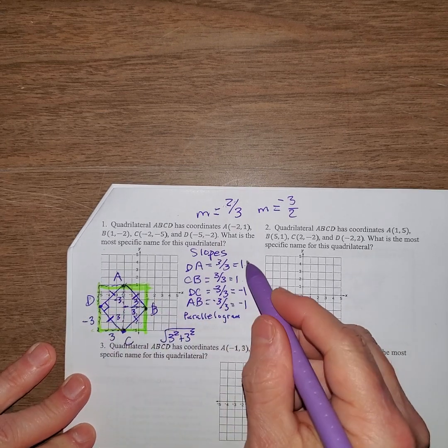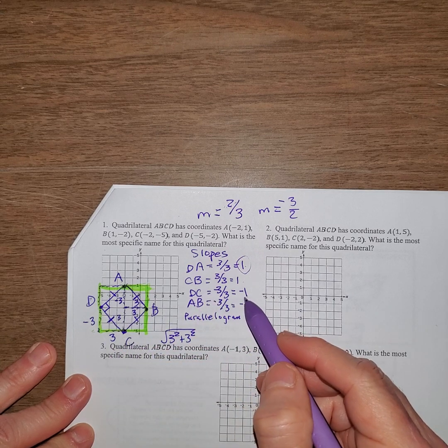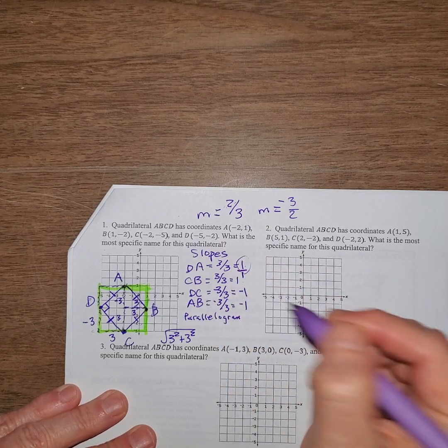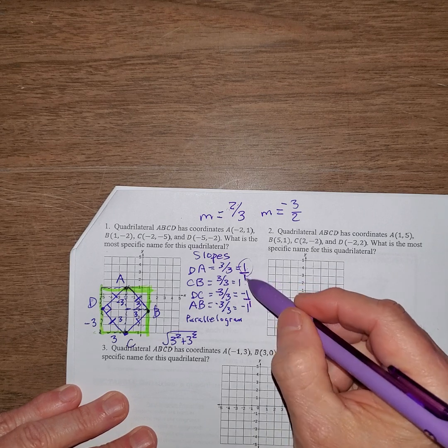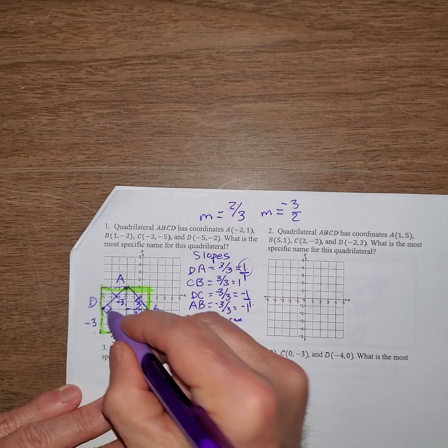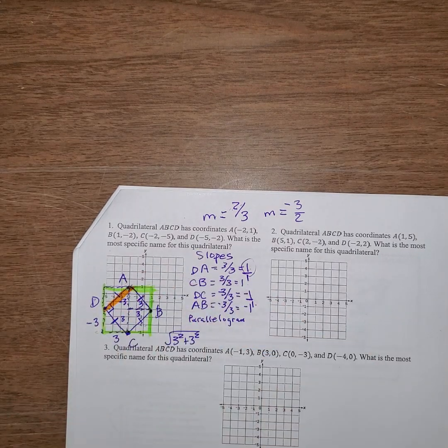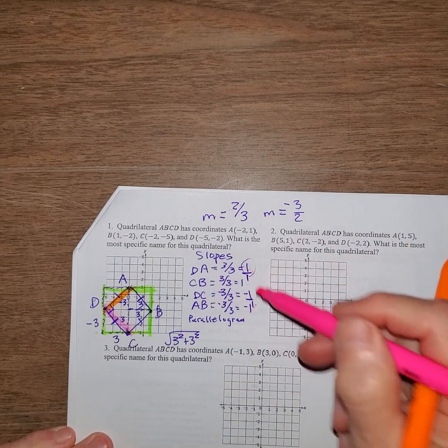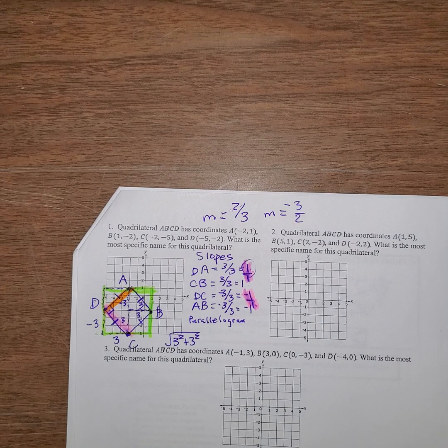So DA is 1, and then this one down here, DC, is -1. Are they opposite reciprocals? It's kind of confusing. But if I put 1/1, and I put a 1 under that one, 1/1, if I flip that over, it's still 1/1, and then I change the sign, isn't it -1/1? Yes. So that's a 90 because these two lines are perpendicular. The orange line and the pink line are perpendicular because their slopes are opposite reciprocals, 1/1 and -1/1. Does that make sense?